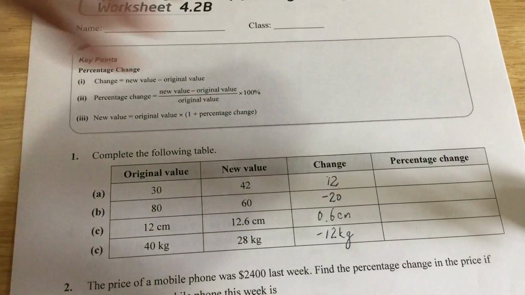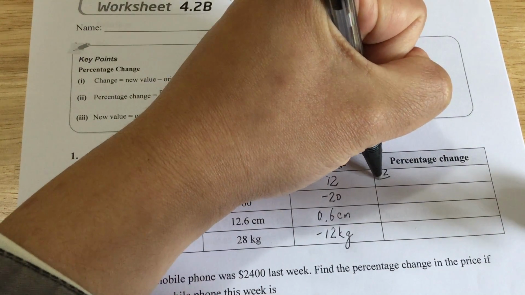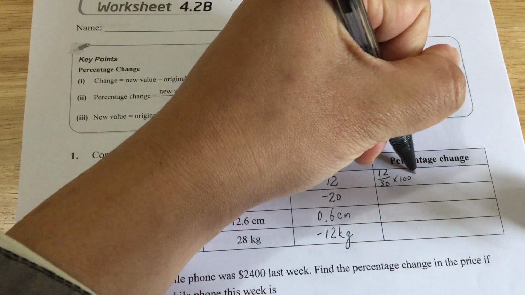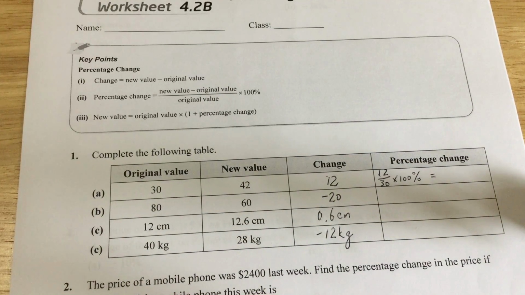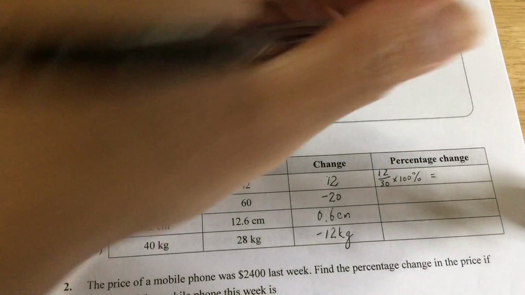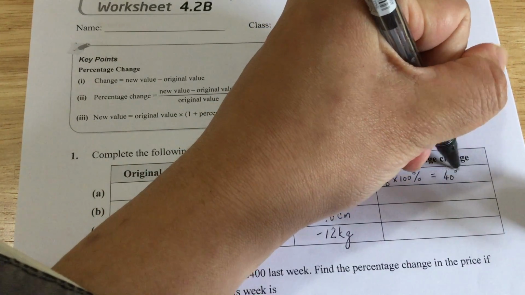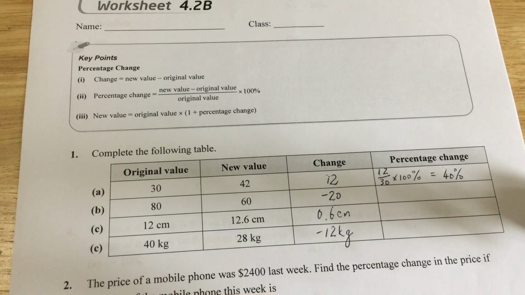So we will do it quick. We have the formula for 12 over 30 times 100%. And then, so what do you have is that you have 40% here. That is the change, that is increase. You can write a positive sign here or not. In case we are not required to write positive sign here for this one.